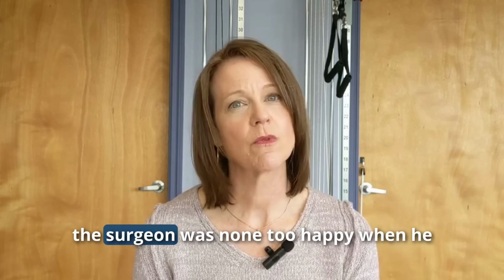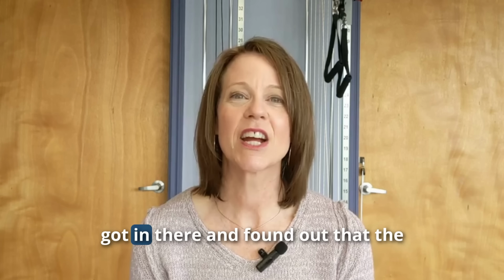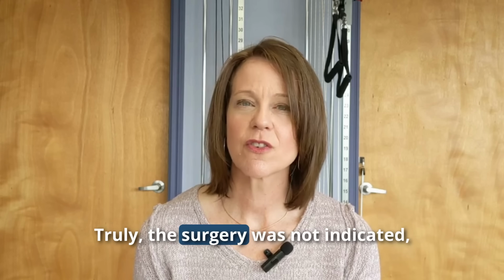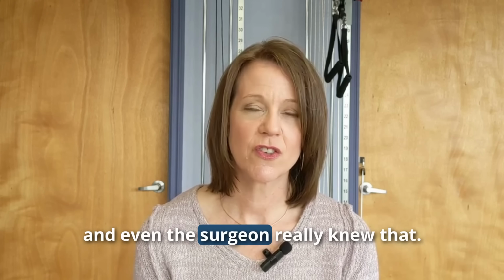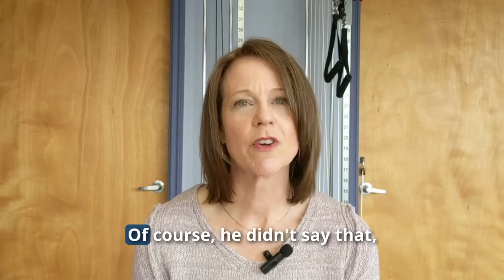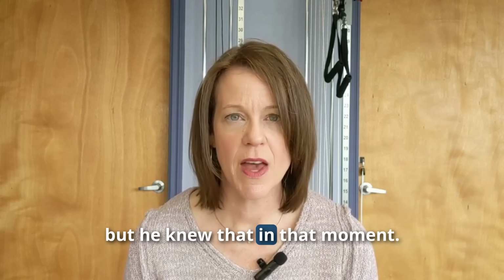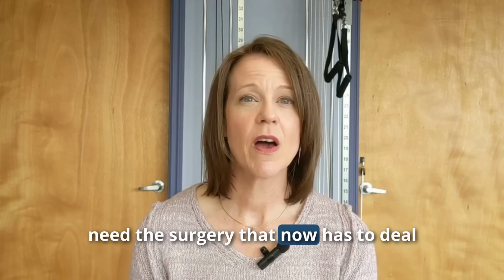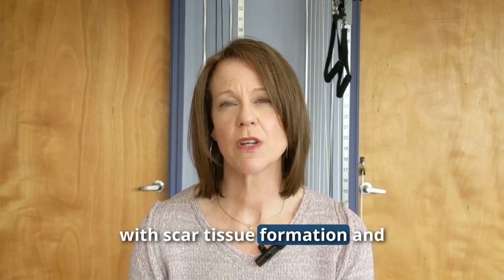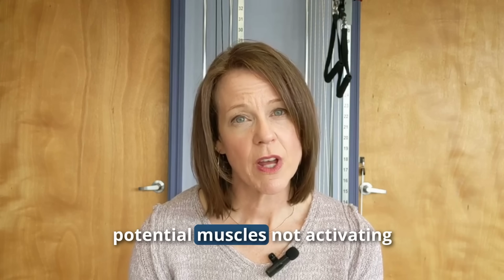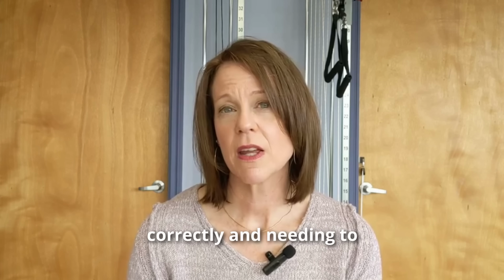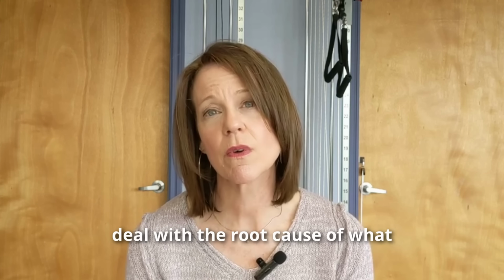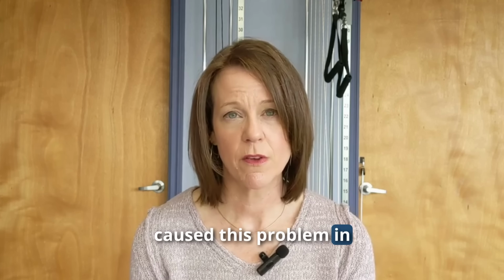Let me tell you, the surgeon was none too happy when he got in there and found out that the discal material was no longer there. Truly, the surgery was not indicated, and even the surgeon really knew that. Of course, he didn't say that, but he knew that in that moment. So now there's a patient who didn't need the surgery that now has to deal with scar tissue formation and potential muscles not activating correctly and needing to heal from surgery, in addition to the fact of needing to deal with the root cause of what caused this problem in the first place.